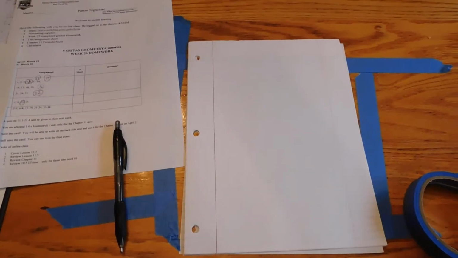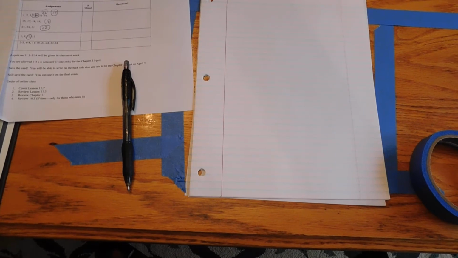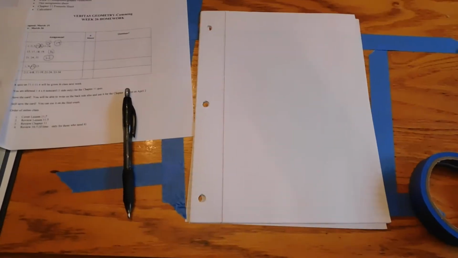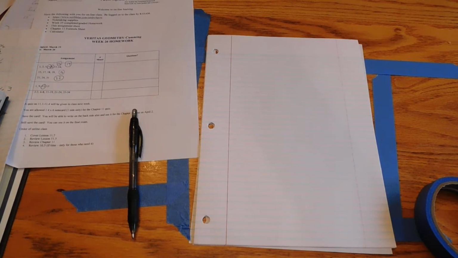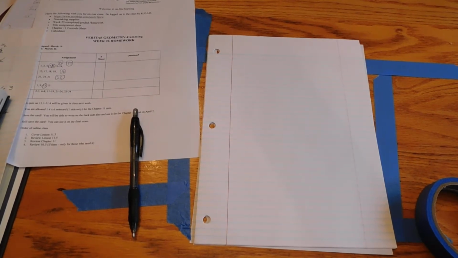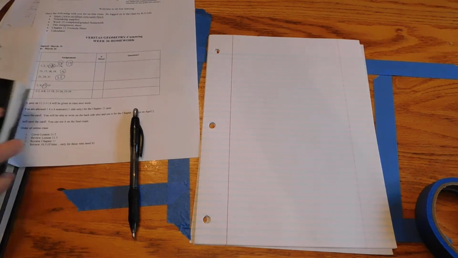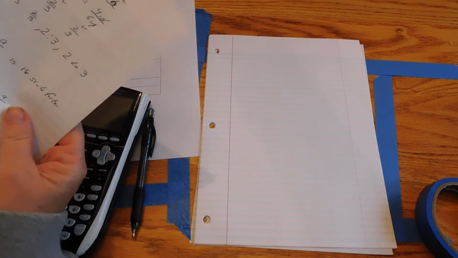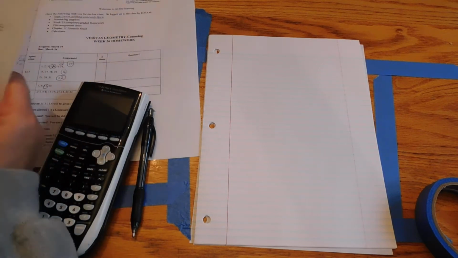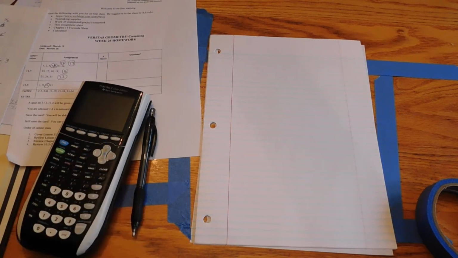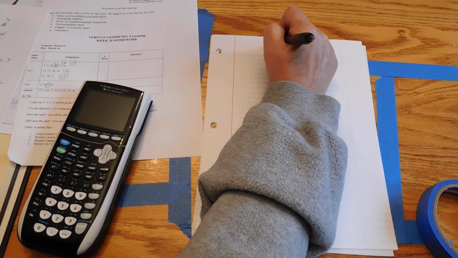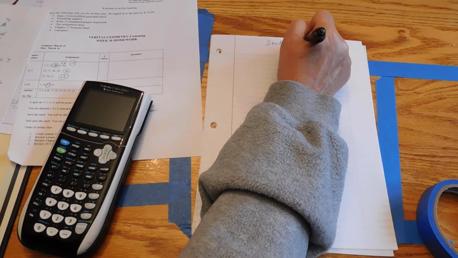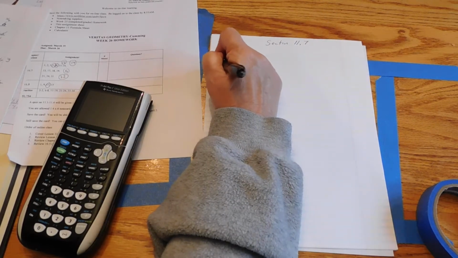Okay, I'm going to work the problems out on this paper. Hopefully you'll be able to see everything. I'll try and keep my hand out of the way. So you should have your book open to page 746 and have out your 11.7 problems. I'm going to work problem number 7 first. So this is section 11.7. I'm going to do problem number 7.